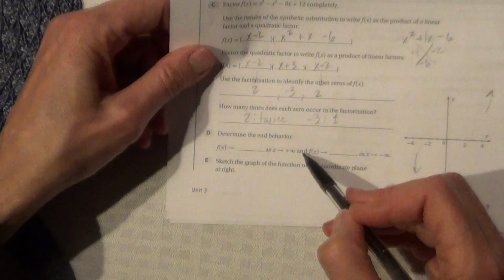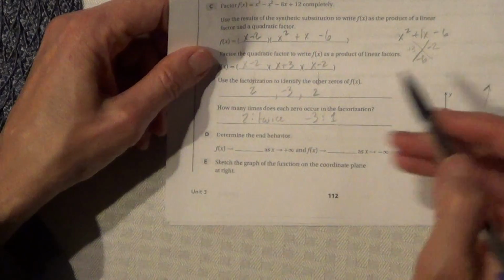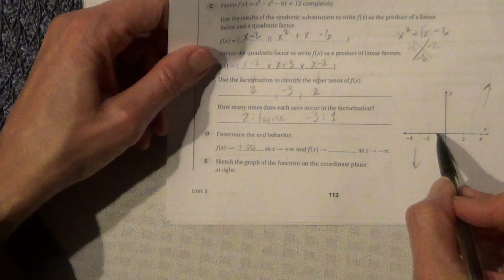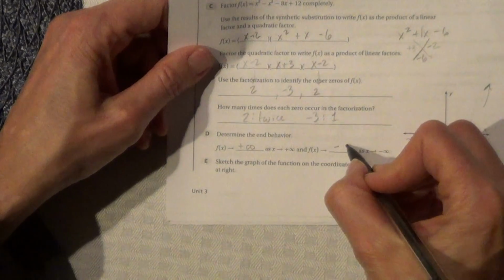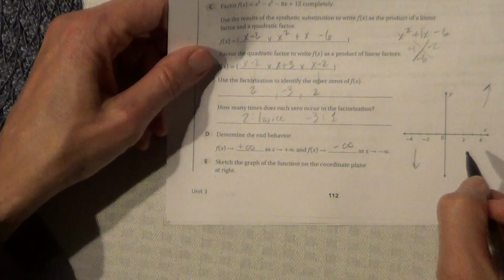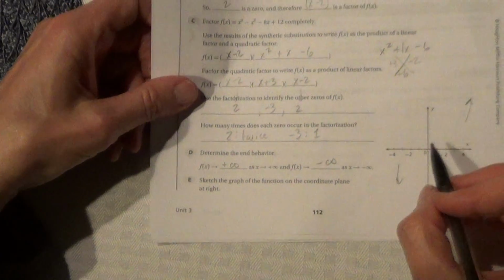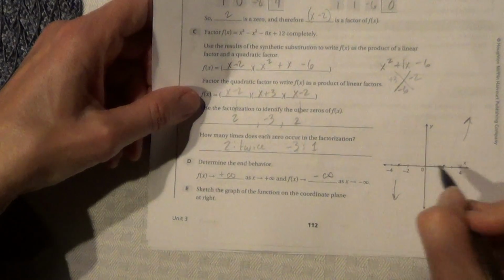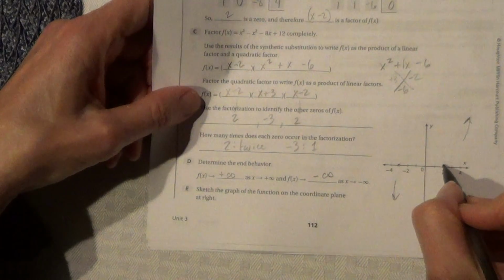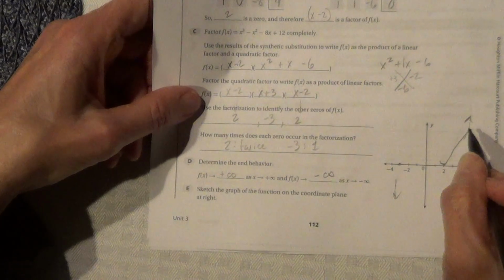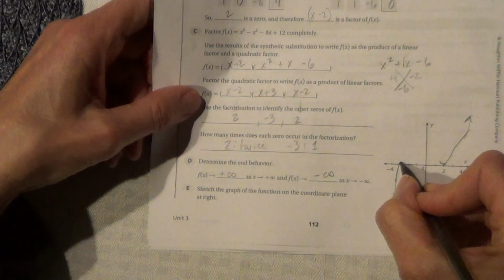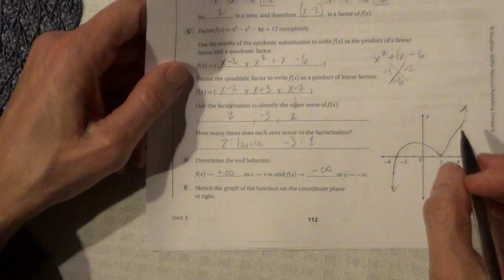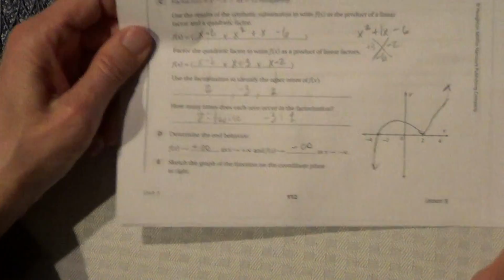So as x goes to positive infinity, y should be going to positive infinity. As x goes to negative infinity, y should be going to negative infinity. And now we just go ahead and find our points at 2, at negative 3, and at 2 again. So we know that it's tangent here. We know that it crosses here. And we aren't sure of the loop in between, but we have an idea of how it might look. Okay?